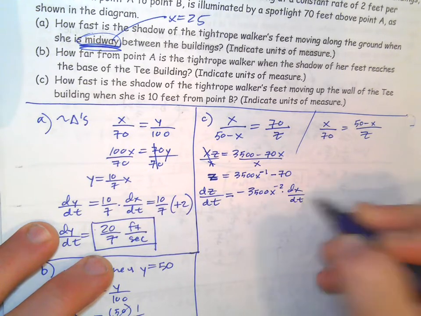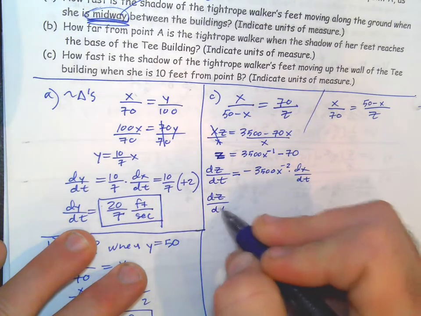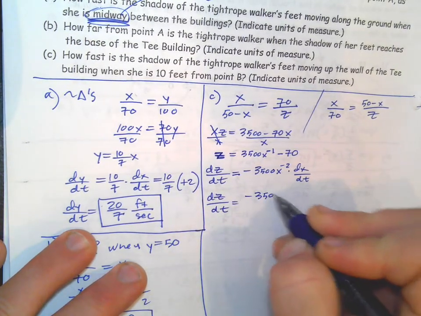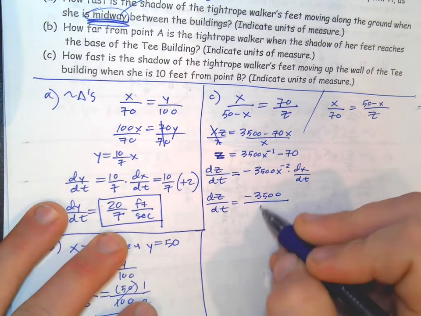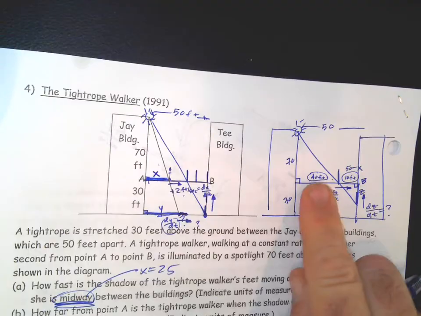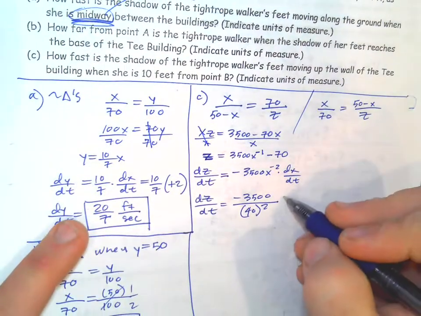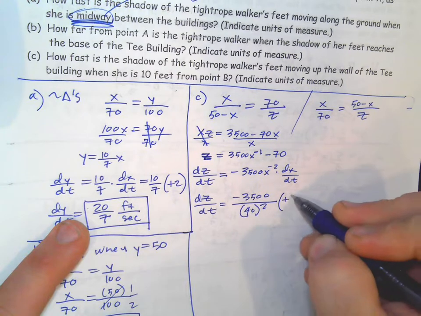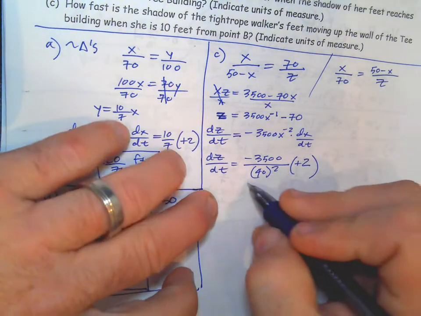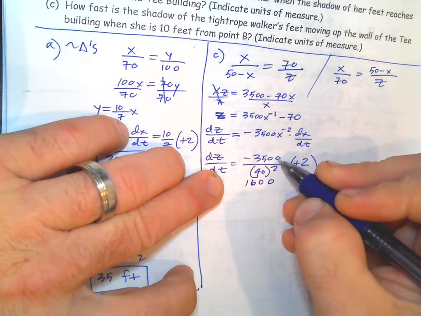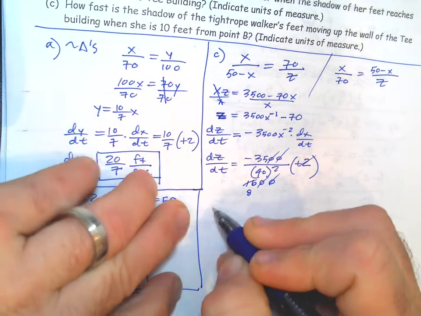The derivative of negative 70 is 0, so that drops out. So dz/dt equals negative 3500, and I'm going to put the x squared in the bottom. x is 40, right? x is 40 because she's 10 feet away from B. That's when the 40 comes in. dx/dt is the same positive 2 feet per second that we had right from the beginning. So this is going to be 1600. We could divide a 10 out of the top and bottom, another 10 out of the top and bottom, and 2 out of this is going to be 8.